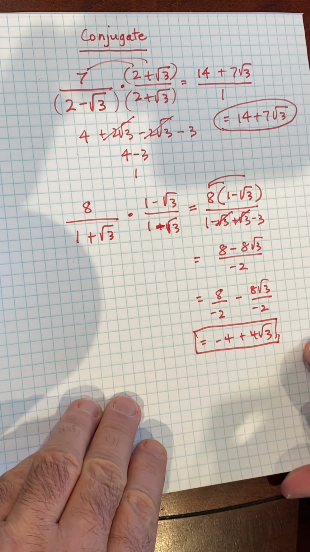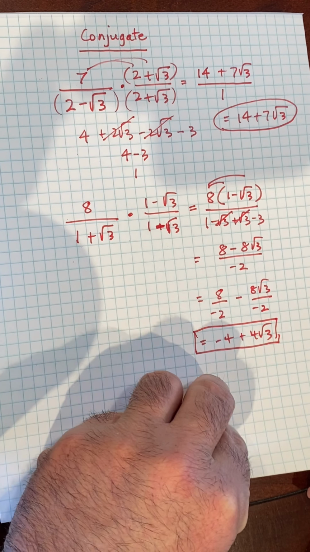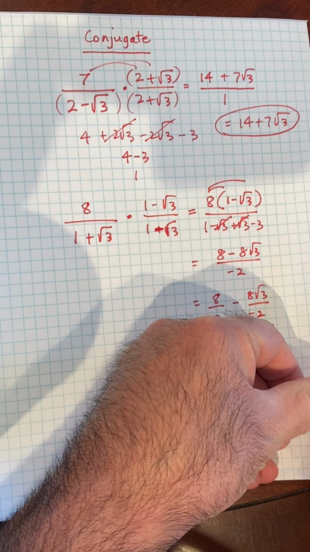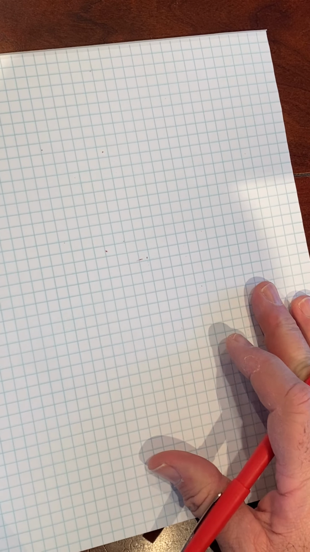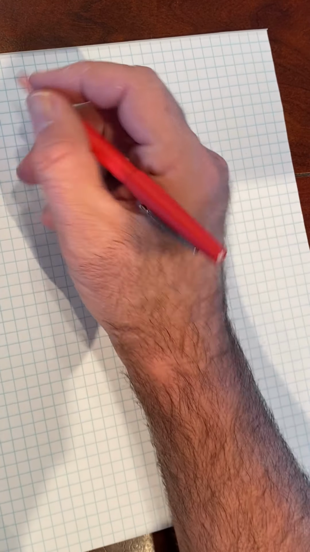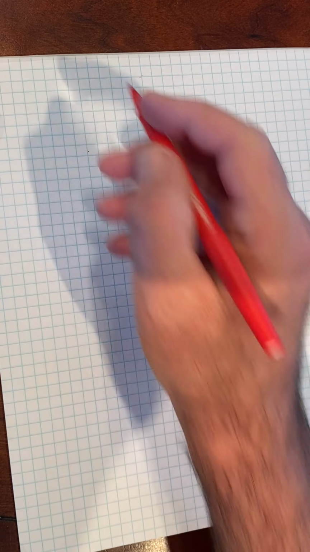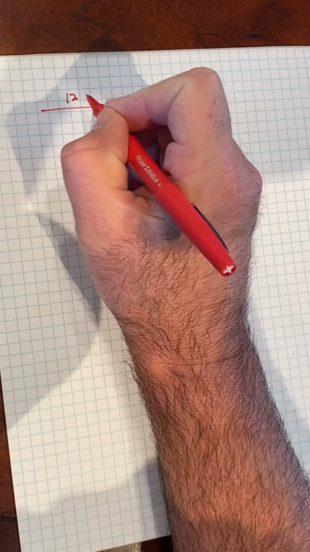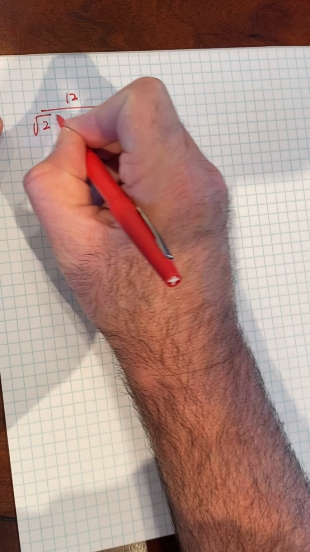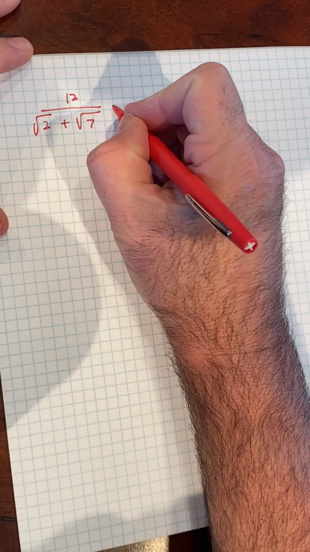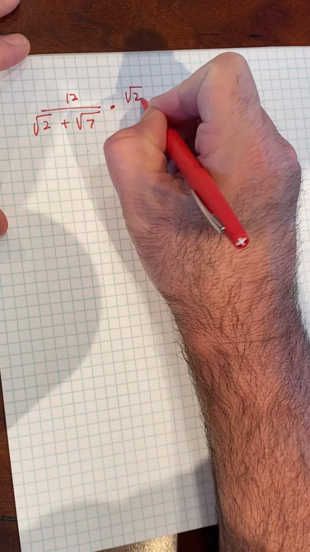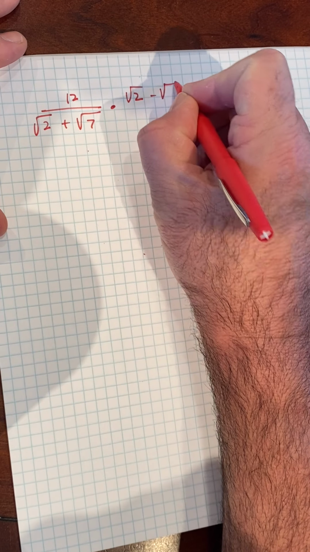Okay, I want to show you one more of those. Let's say we have this one. 12 over root 2 plus root 7. Again, multiply by the conjugate to rationalize the denominator.